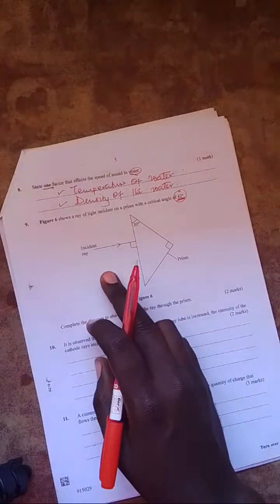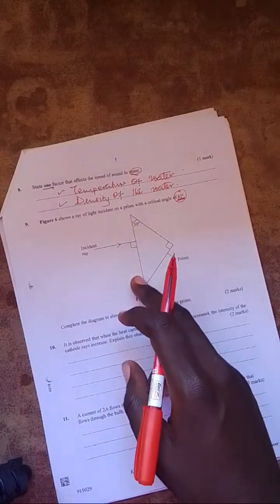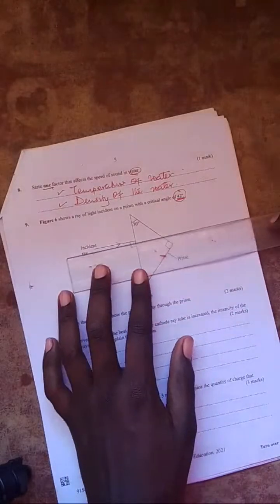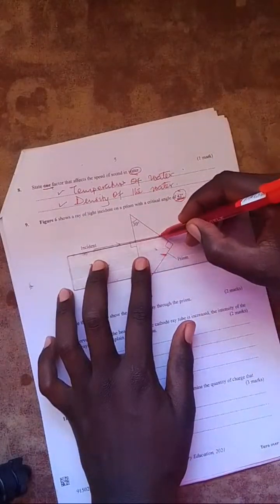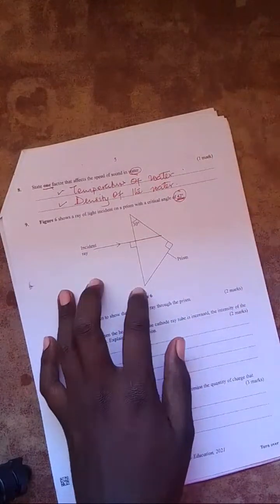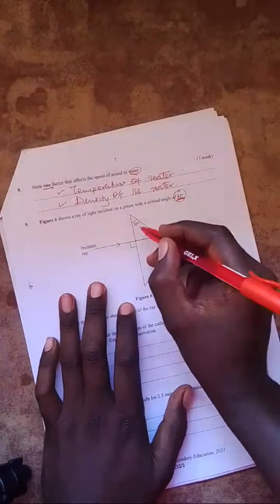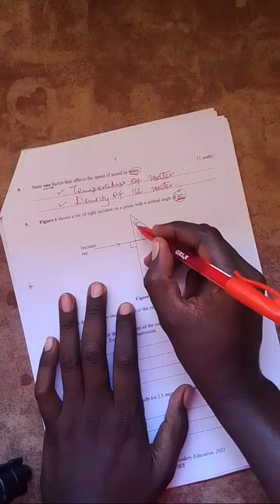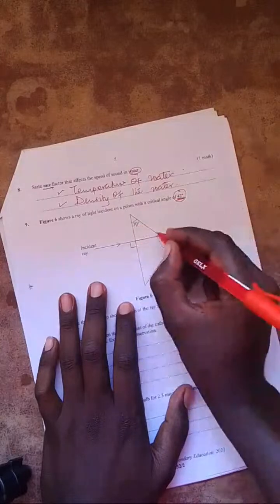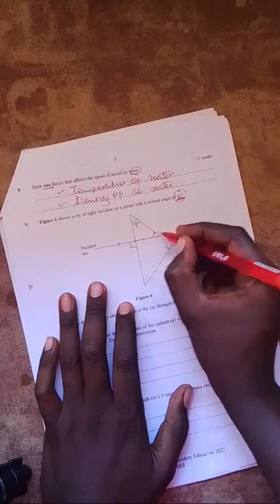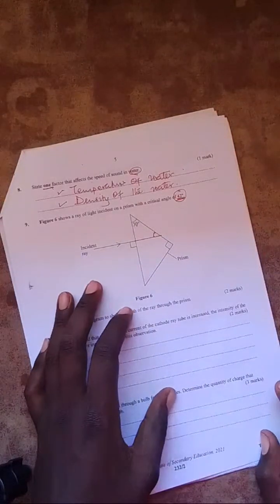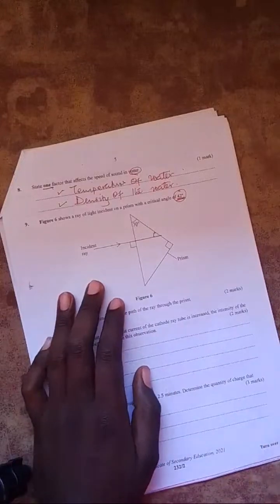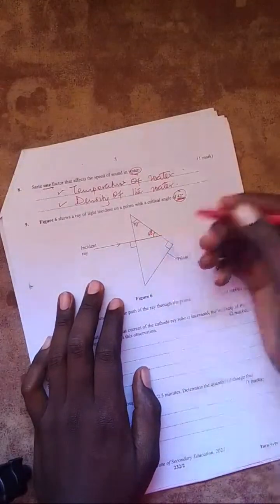If you consider this incident ray, it is perpendicular to this surface. Therefore, it will penetrate through and not be deviated. If you look at this angle, it is 30, and 90 minus 30 means that this one will also be at 60 degrees.